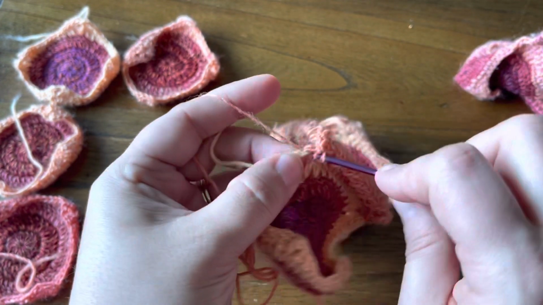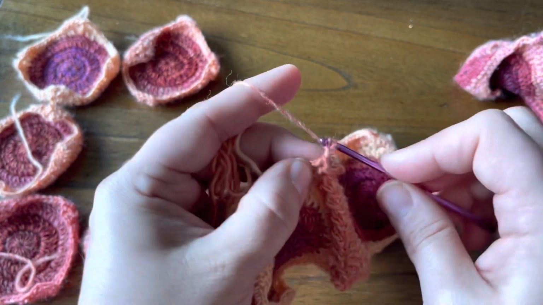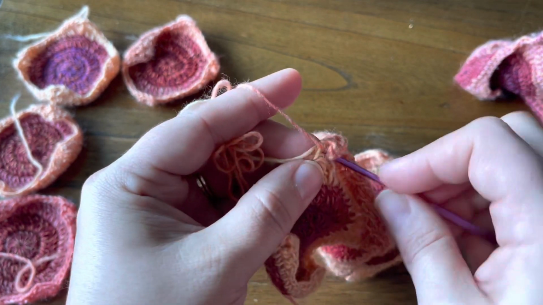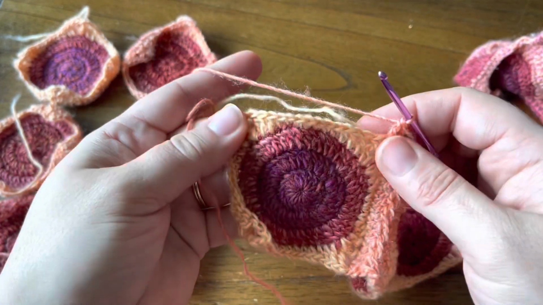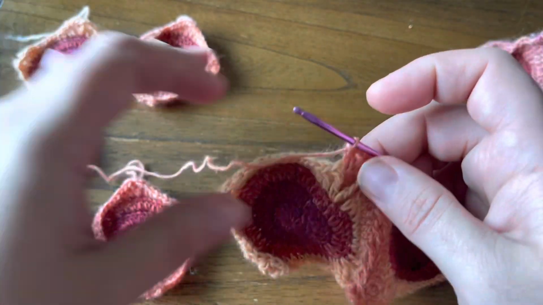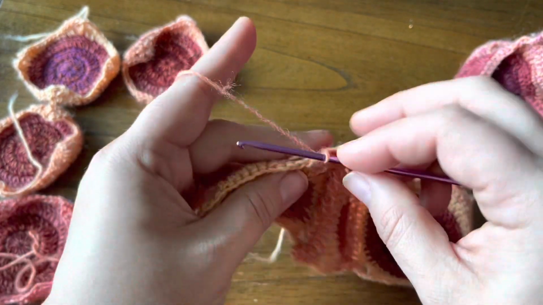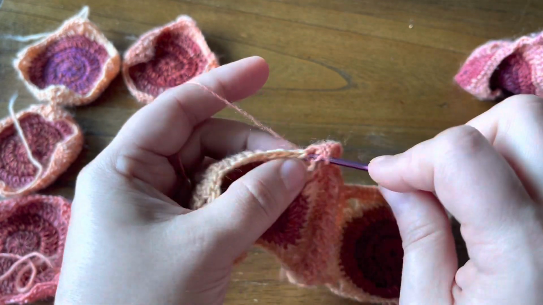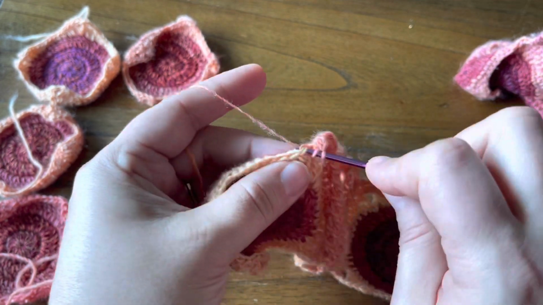Okay, now make your corner like normal. 2DC, chain 3, 2DC, all in this corner chain space without joining at all. And then we're going to work double crochet across all the stitches on the side, and then end with 2DC in this next corner chain space, and then we're done with our row. So after I make all of these double crochet, we're completely finished joining all of the motifs on this row.